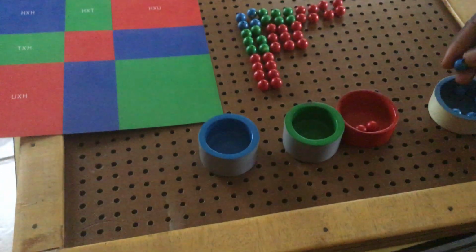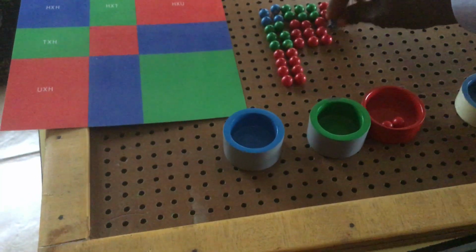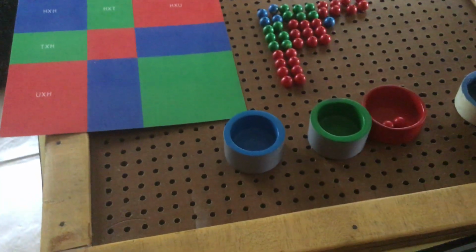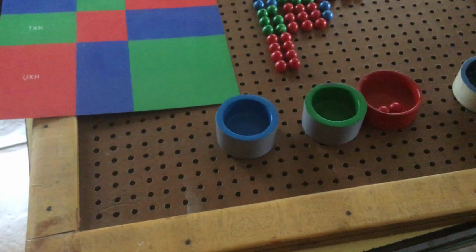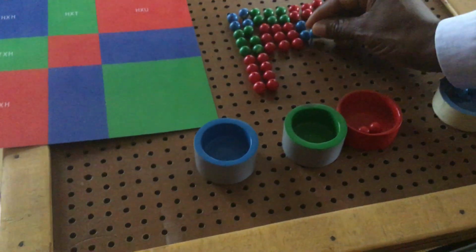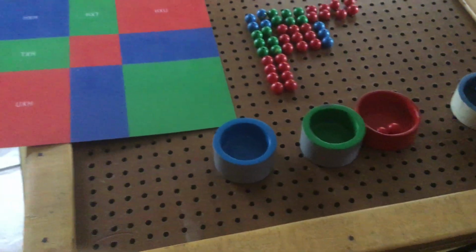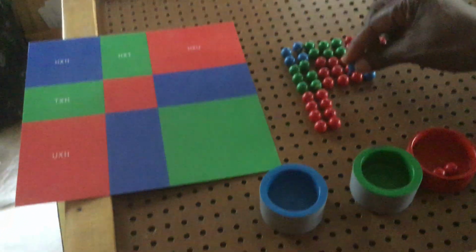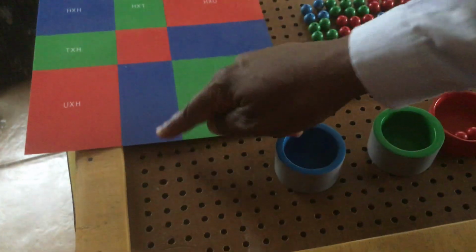So we have a rectangle on the right, and then another one at the bottom, just like we see here.